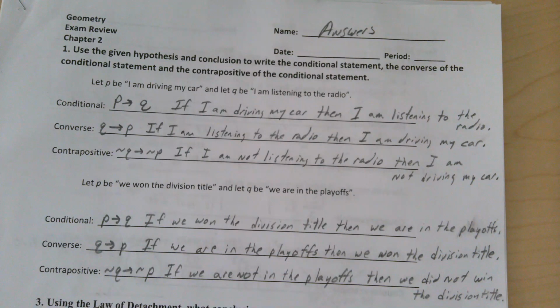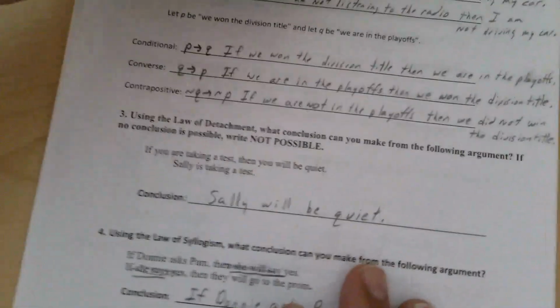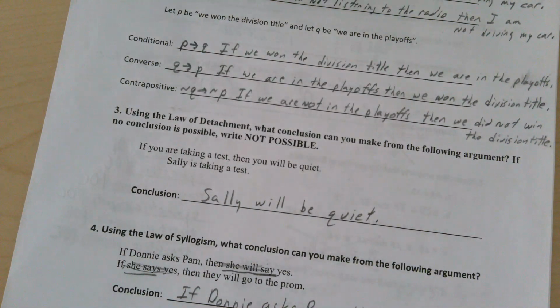The converse is where you reverse. Your conclusion and your hypothesis get switched. So you can see what I wrote: if I am listening to the radio, then I am driving my car. The contrapositive is really the negation of the converse. So we see our converse, and we're just going to negate it: if I am not listening to the radio, then I am not driving my car. Again, make sure that makes sense. And then here's another example. You can read over this and check your answers, but hopefully that makes sense.